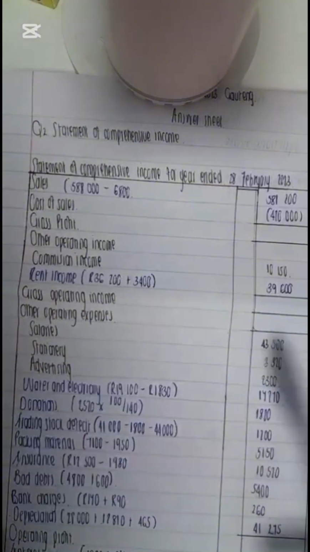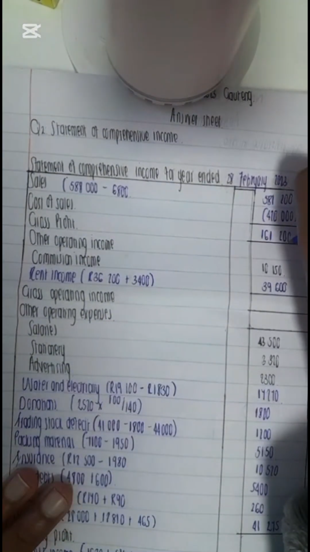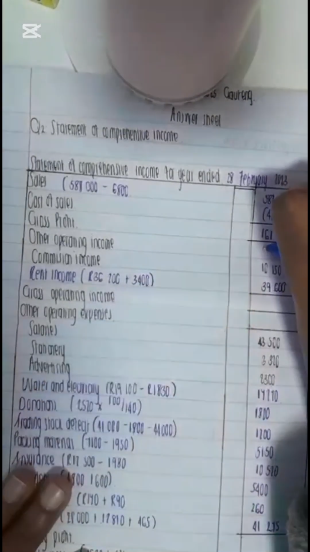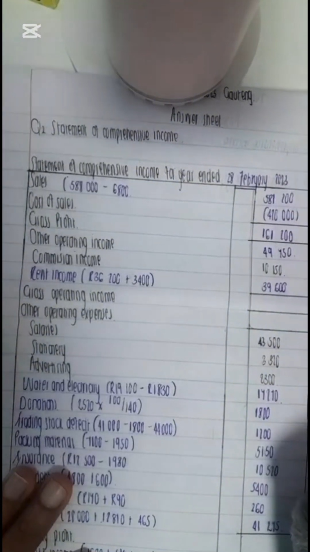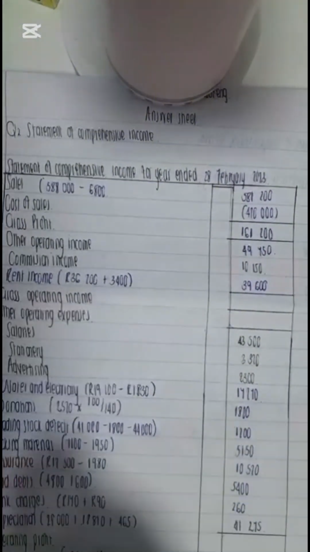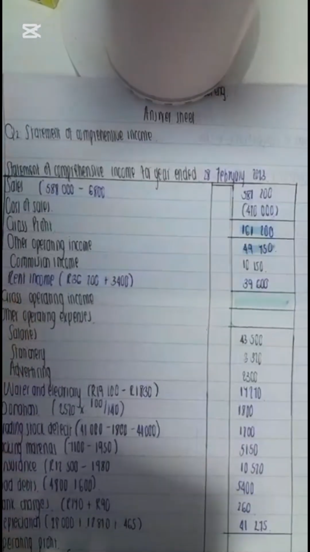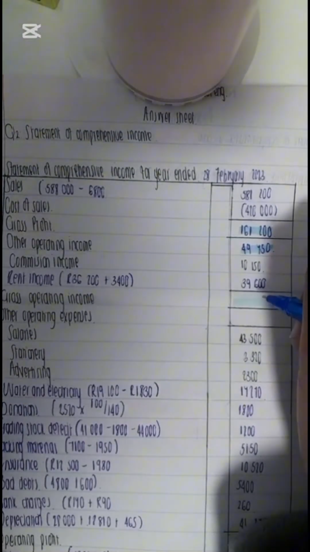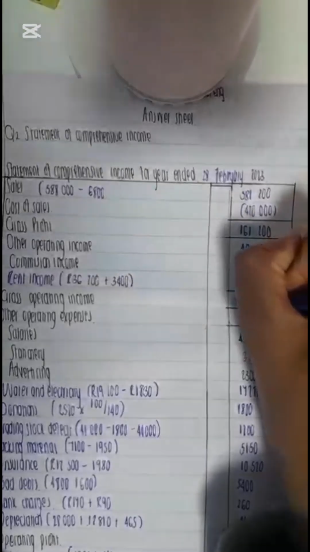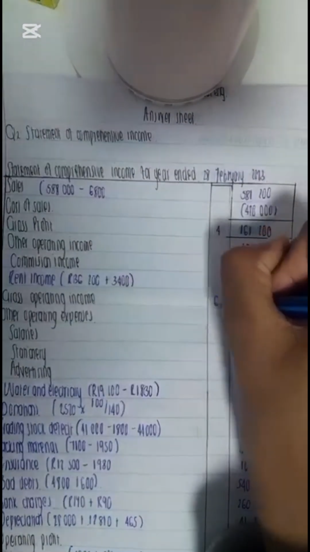It's a transaction on its own, so that would give us a total amount of 161, and then this would be 49,750 to get this amount. Gross operating profit, you'd have to add both these amounts. This would be note 4, note 6.